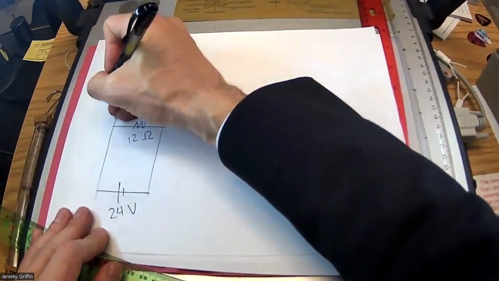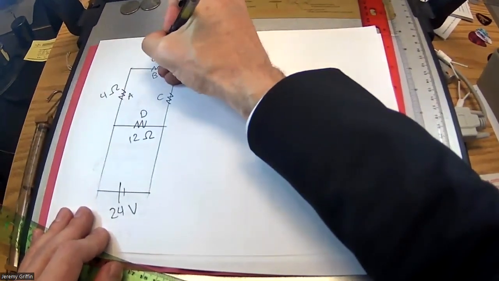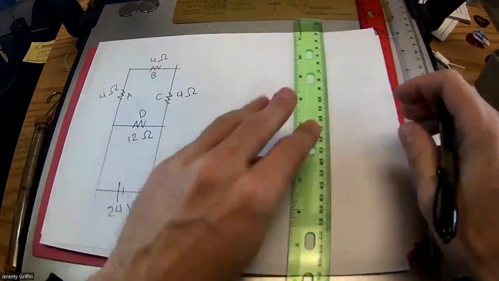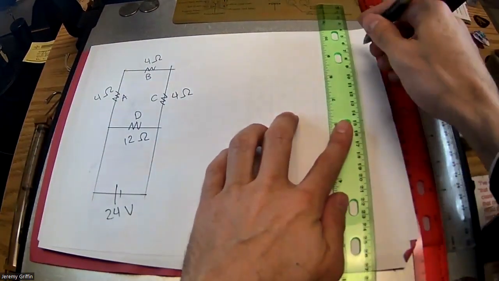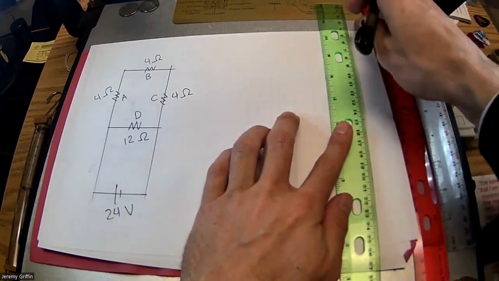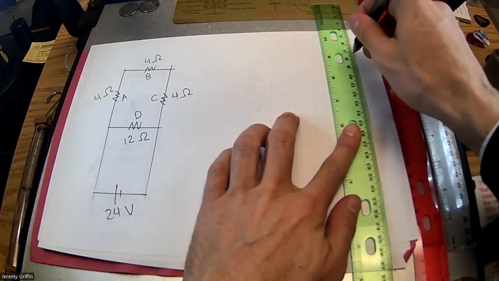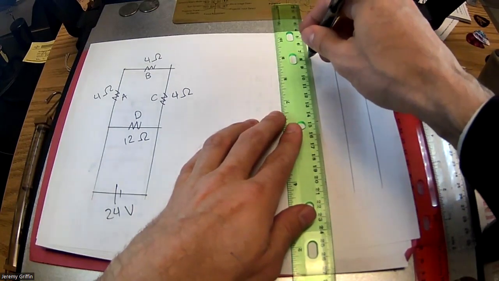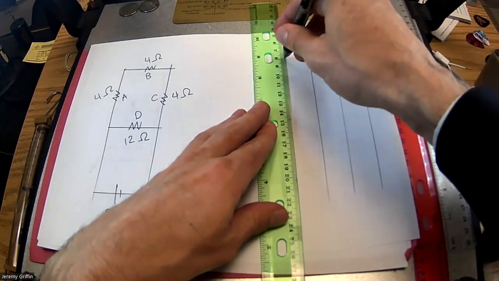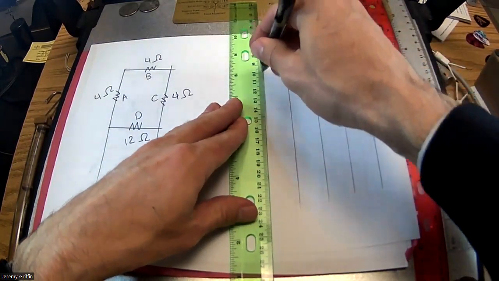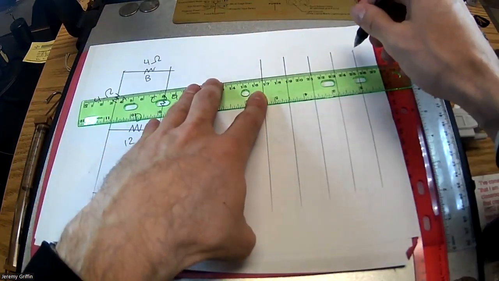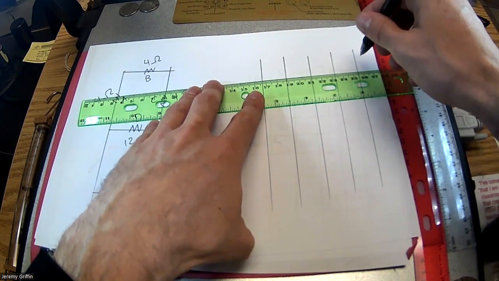And then how about 4, 4, and 4. Sure, right there. Okay. Make myself a Kirchhoff table.